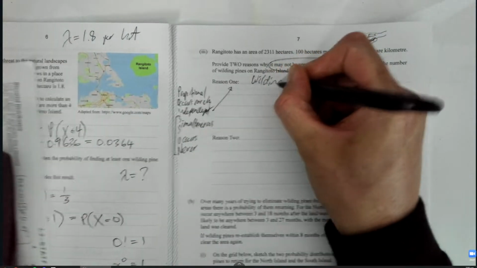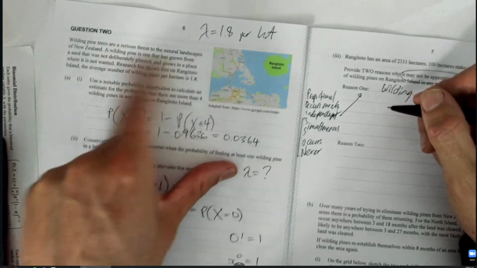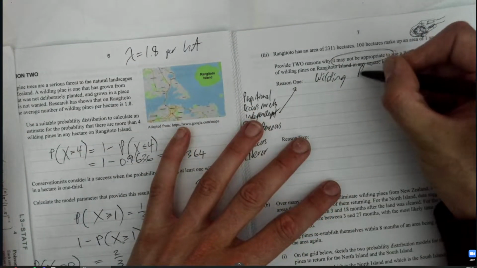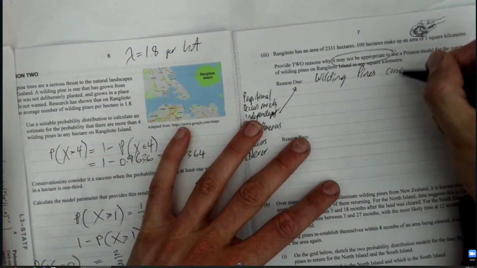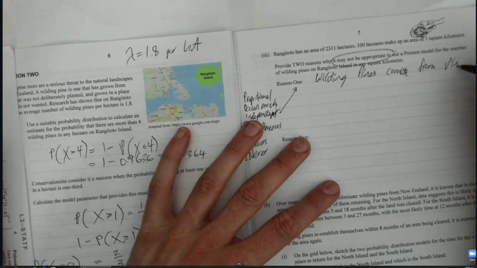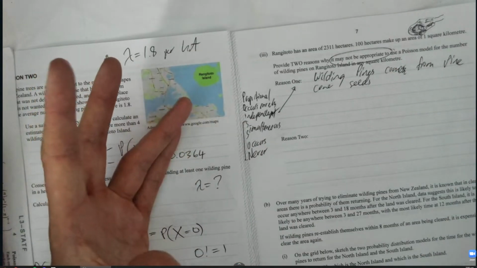Wilding. So sometimes, normally, they'll give you the information here. A wilding pine is one that is grown from a seed that was not deliberately planted. Wilding pines come from pinecone seeds. Oh, actually, that may not even be true. I'm assuming they have pine cones.